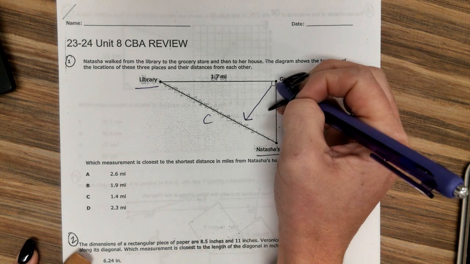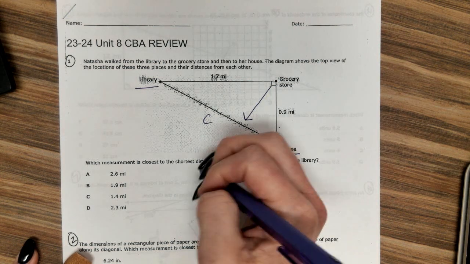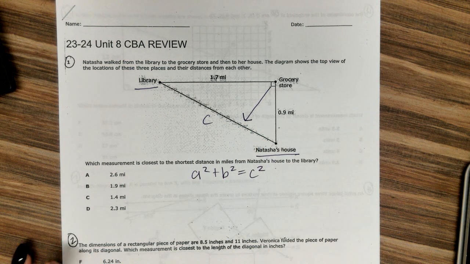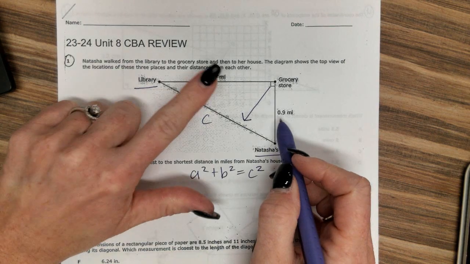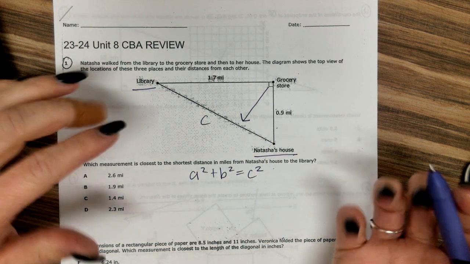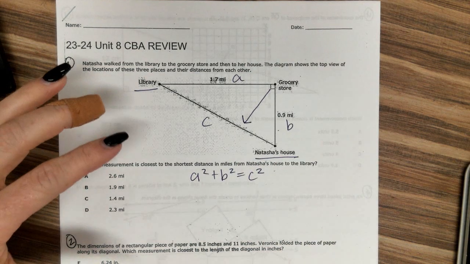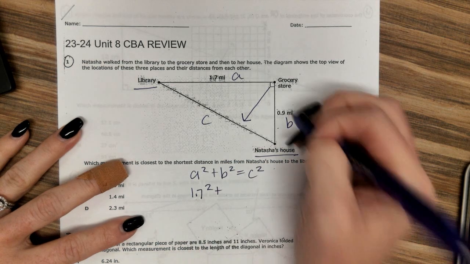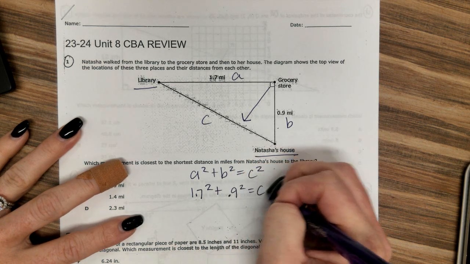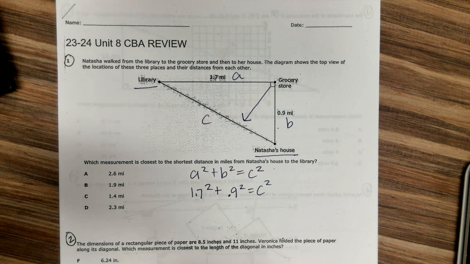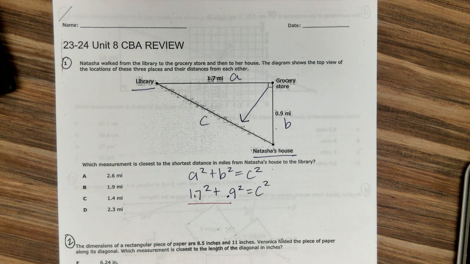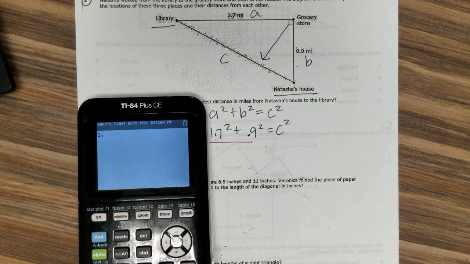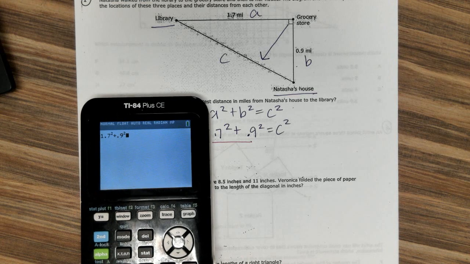C, because it's across from the right angle. So you write a squared plus b squared equals c squared. Then you fill in. You pick which one you want to be A or B, but the C you don't get to pick. So I'm just going to put this is A, this is B, but again, it doesn't matter. So I have 1.7 squared plus 0.9 squared equals C squared. If I'm solving for C, do I add or subtract? I add. So in my calculator, I'm going to put in 1.7 squared plus 0.9 squared.